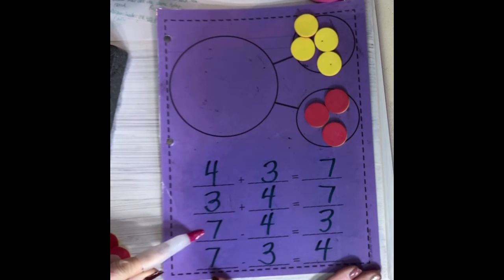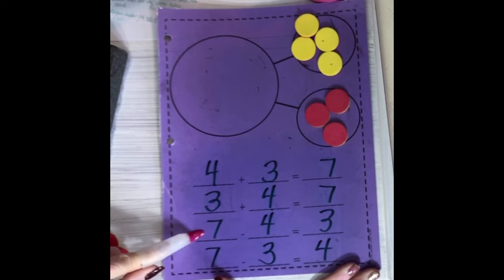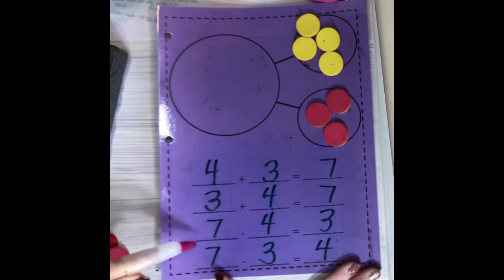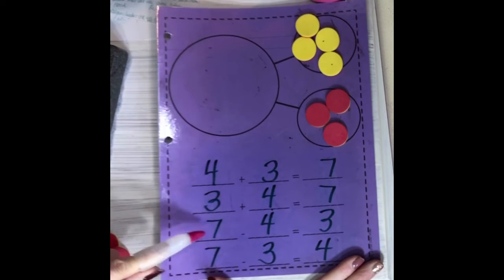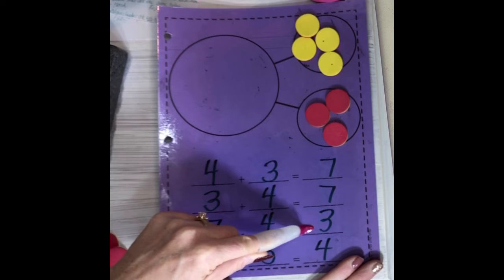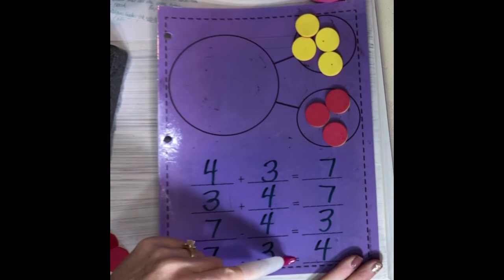Then it's time to do our subtraction sentences for this fact family. And we know subtraction sentences, it does matter what we put first. And so we always start with the whole. So the whole this time was 7. 7 minus 4 equals 3. And 7 minus 3 equals 4.